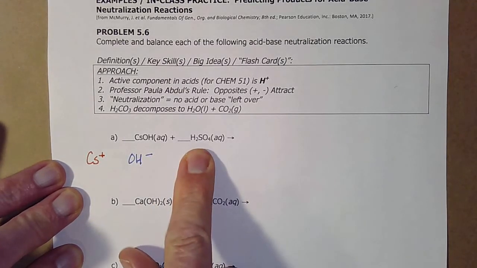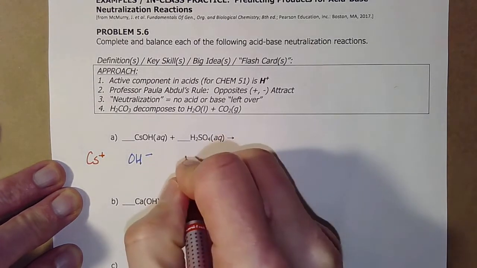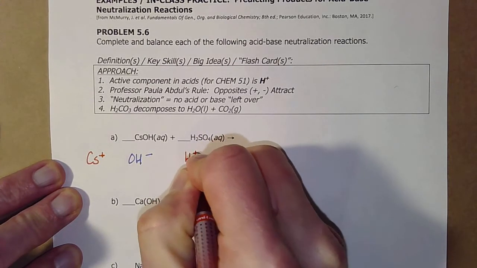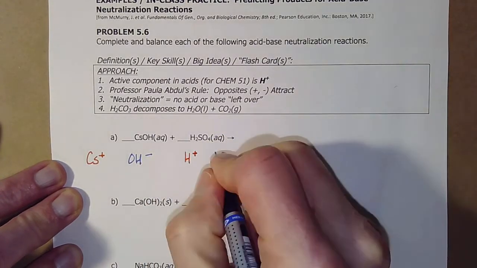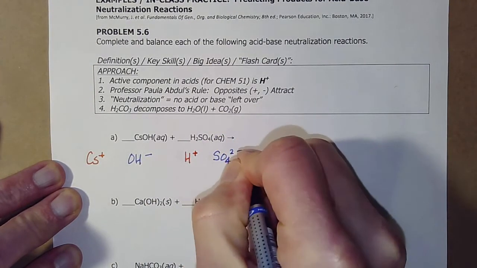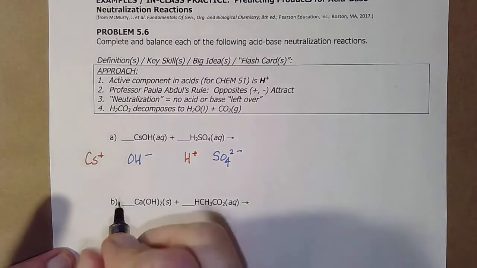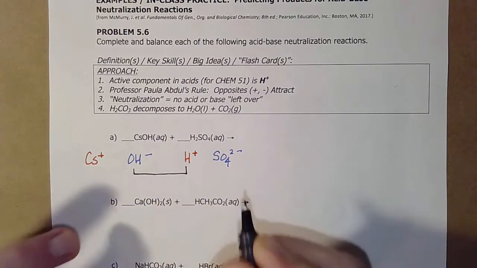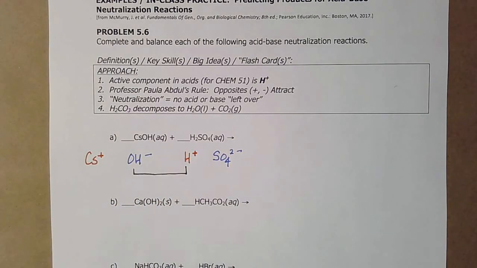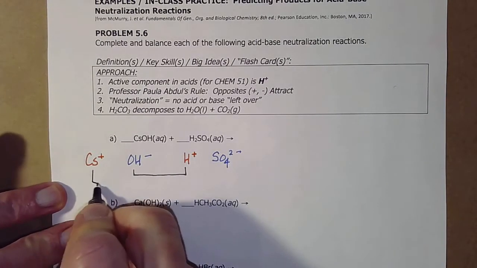Now, this is an acid, a strong acid. I'm going to do something similar, and I'm going to cheat just a tiny bit here. I'm going to write it like that. Now, that's a teeny fib, but it works perfectly fine for Chem 51. So that's what I've got in water. Professor Paula Abdul says plus sticks to minus. And we already know, well, that's right. We expect to get water, and we expect to get an ionic compound.